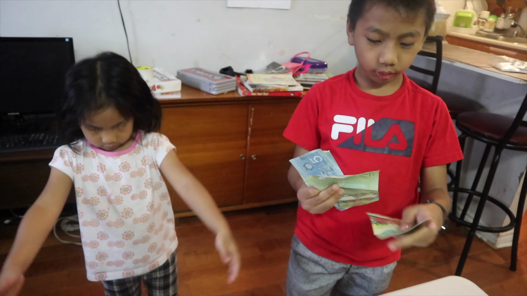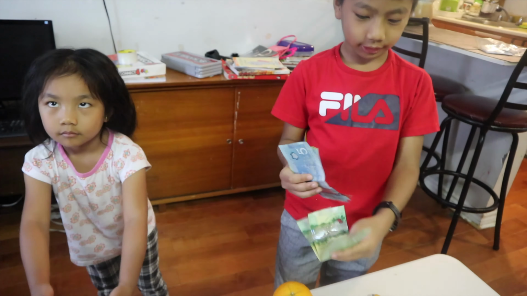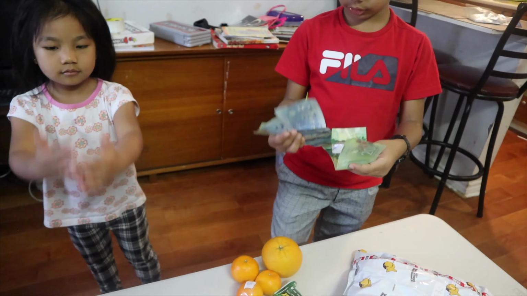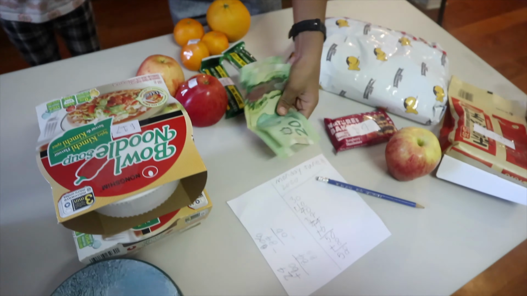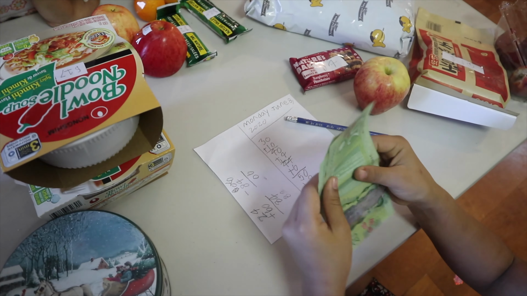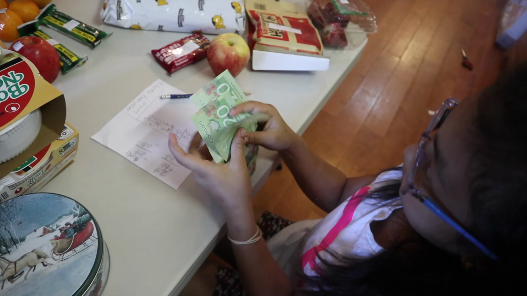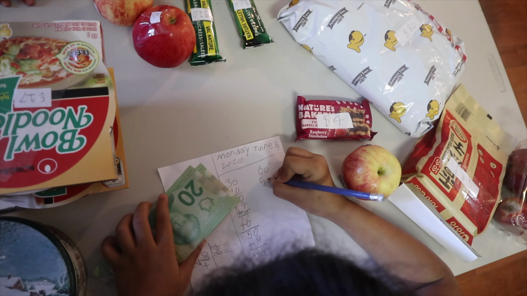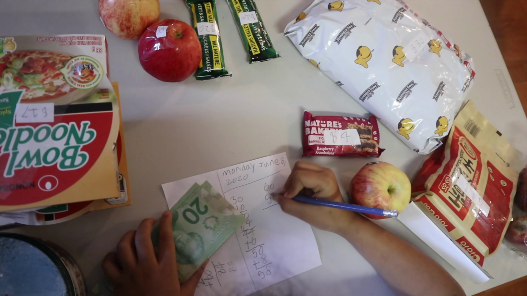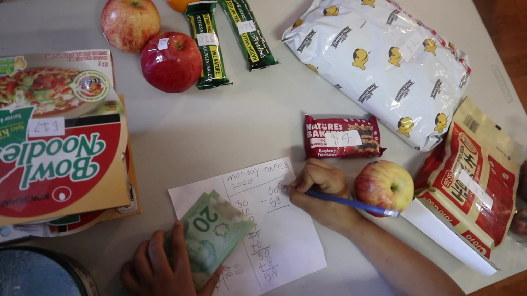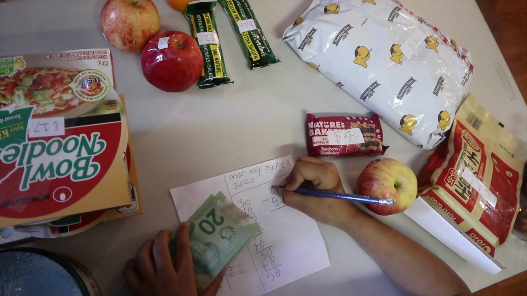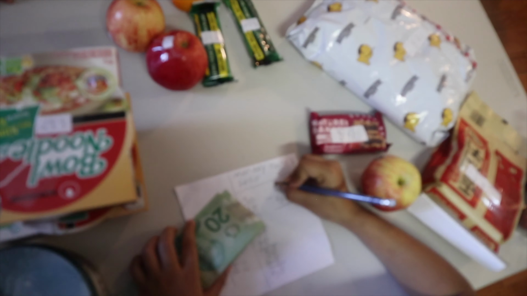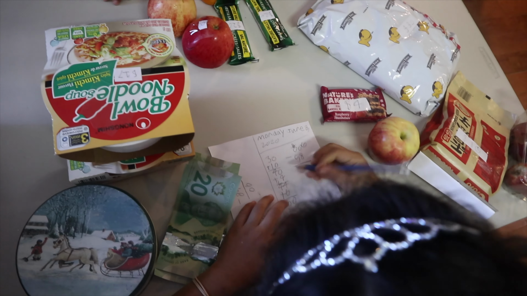So 20, 40, 60. Do you have more? No. Here's your money. Thank you. 20, 40, $60. Minus. This one will only have 5. 10 take away 8. 10 take away 8 equals 2 here.